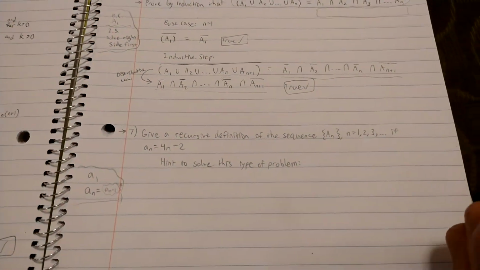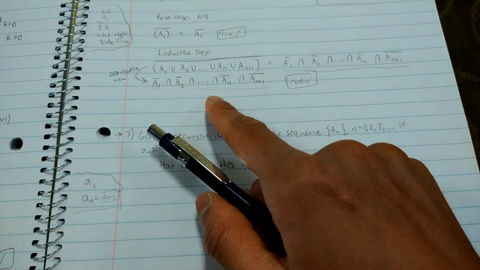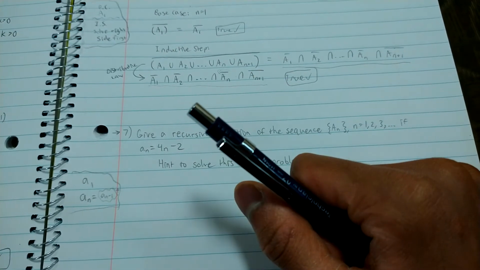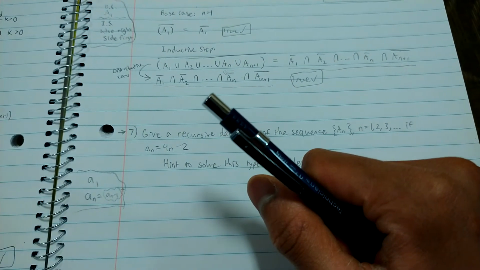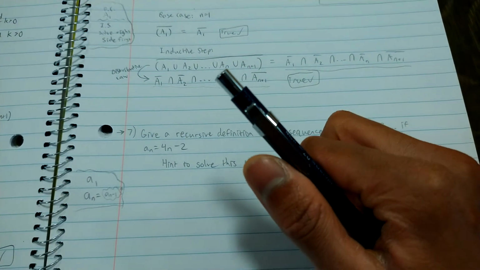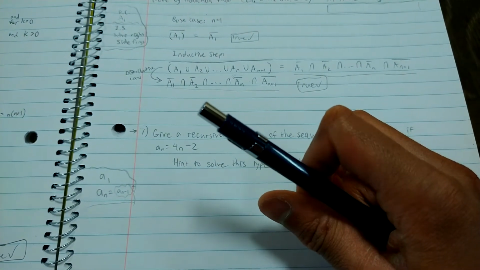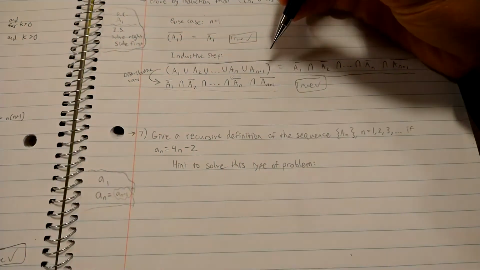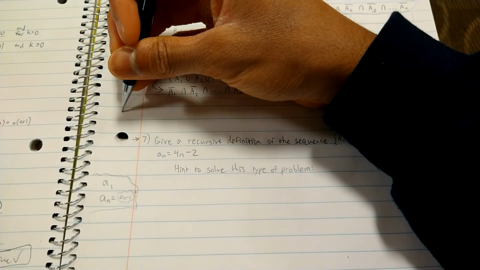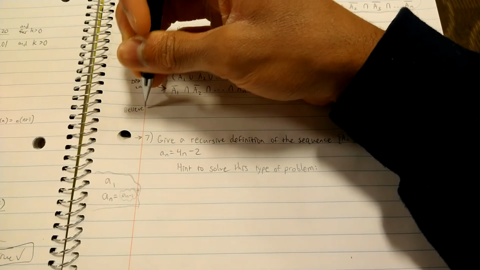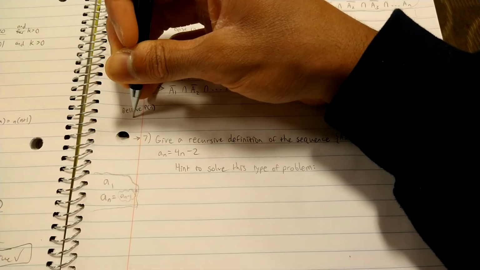And this is a pretty easy and straightforward example. In some harder examples, you might have to do that step of believing that P of n is true in order to solve this thing.